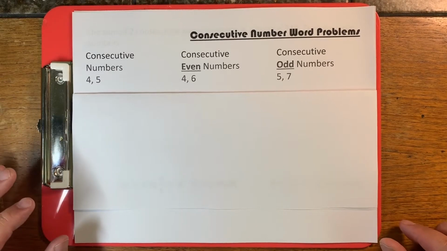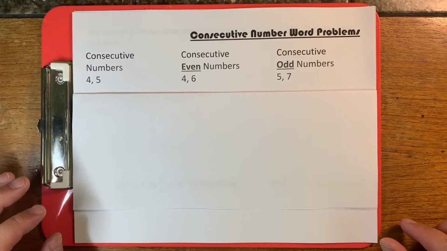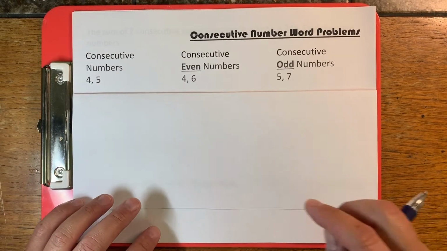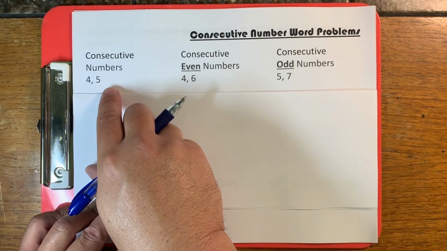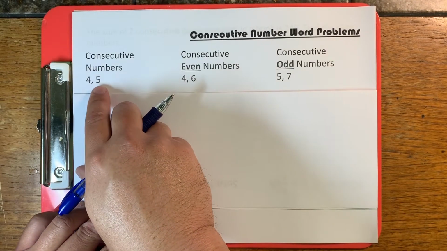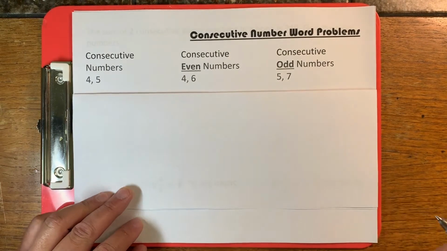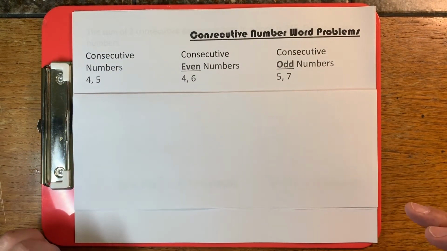What we're working on in this video is how to solve consecutive number word problems. Now, when we talk about consecutive numbers, we're talking about numbers that are right next to each other. So if you think of 4, 5, or 6, 7, or 8, 9, 10, 11, those numbers are consecutive because they're right next to each other.